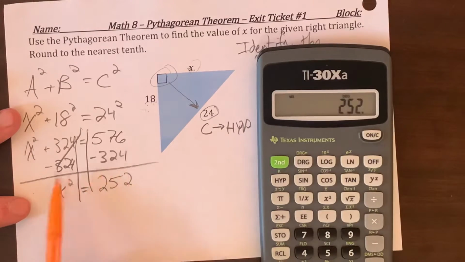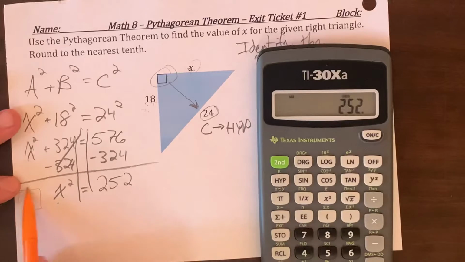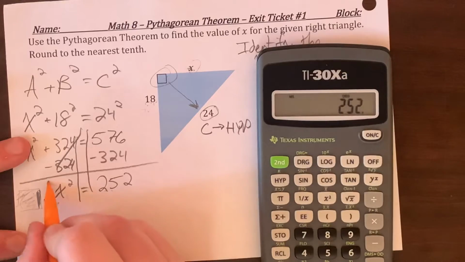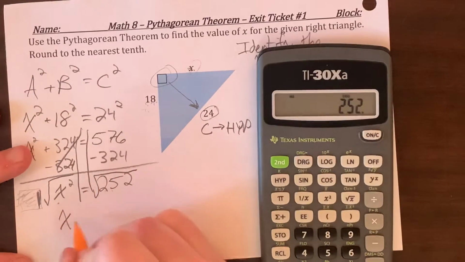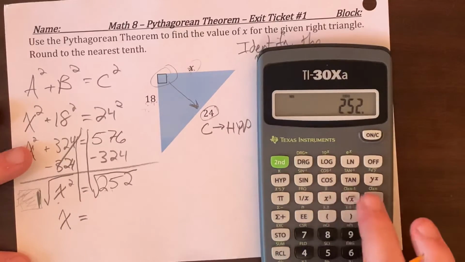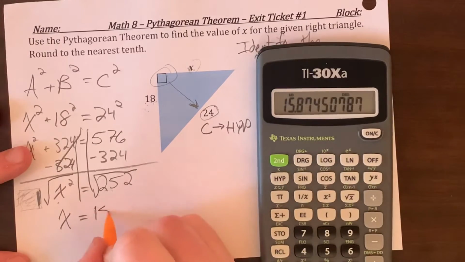Now, how do we get rid of this square? Well, what this is reading is: if you have a square with an area of 252, what would one of these side lengths be? It's just asking for a side length. When you take a square root, that is the inverse operation of that exponent. So you take the square root of both sides. What do you get? I get 15.87.